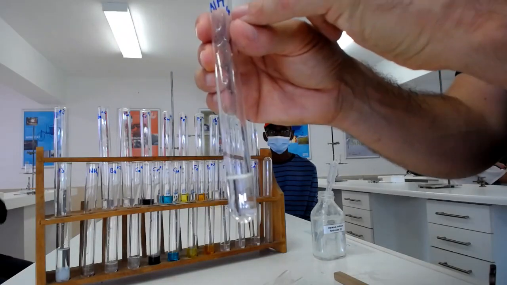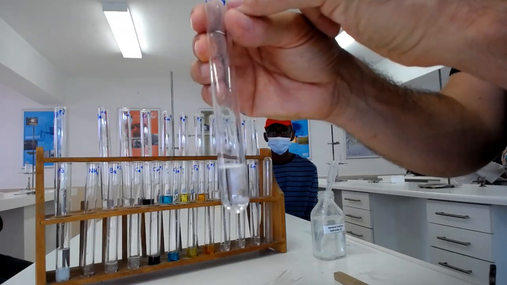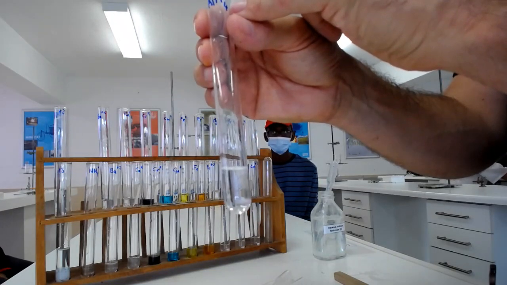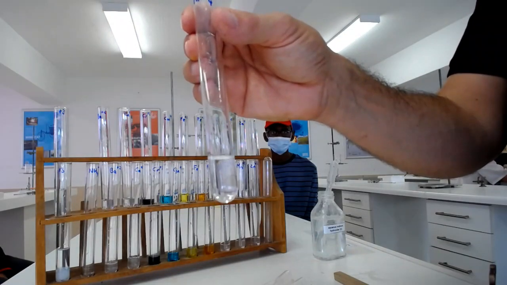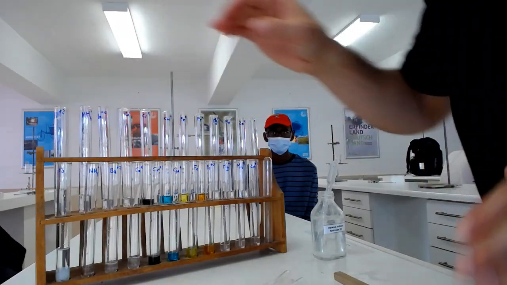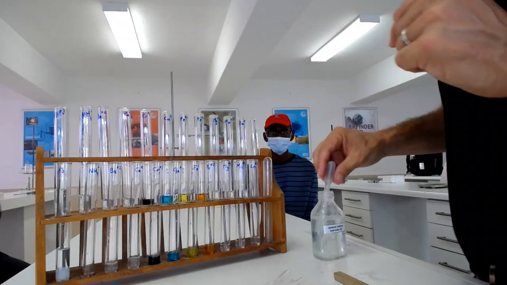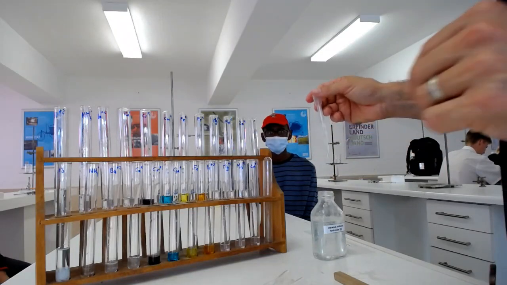Ammonia gas, is it acidic or basic? Basic. So how would we test for ammonia gas? Red litmus turning blue. Okay, so we're going to do that now when we light up our Bunsen burner.